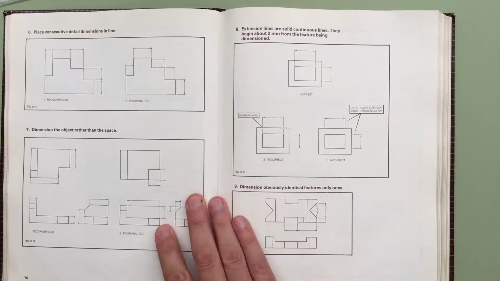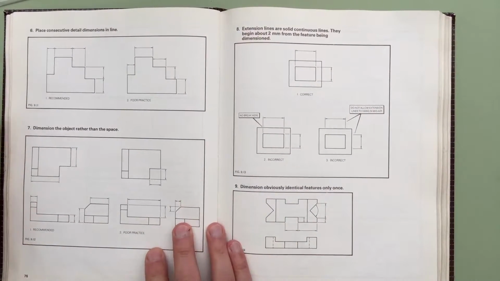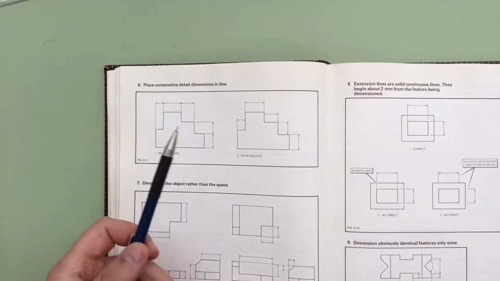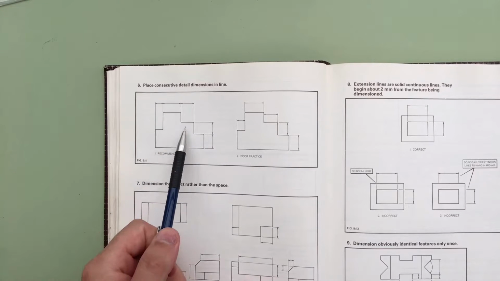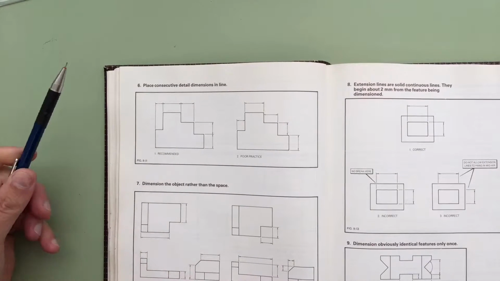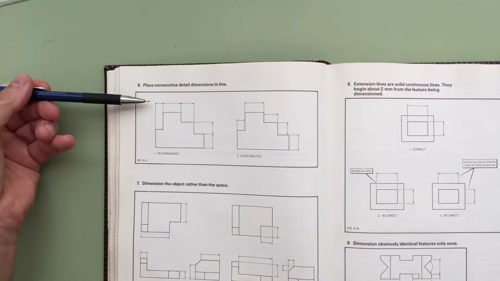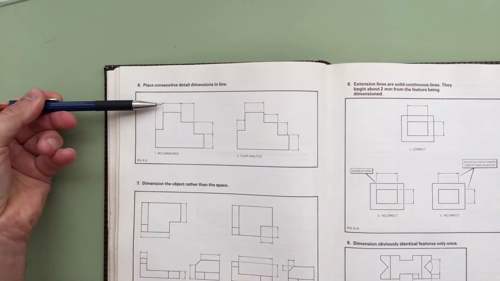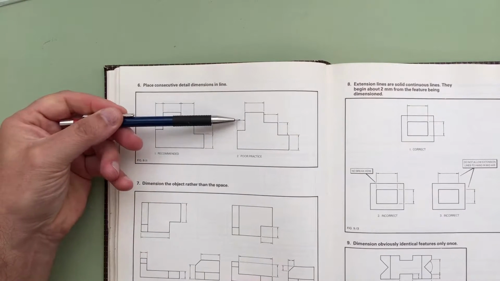Okay, so here what they're talking about is continuous dimensions. So here you can see that if you're dimensioning from one face to the next, and they're all collinear in terms of where those dimensions could be, then place the dimension line so that all portions of it are collinear as well. So don't stagger your dimensions.